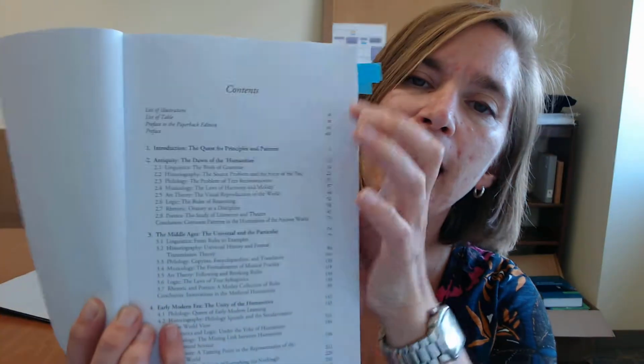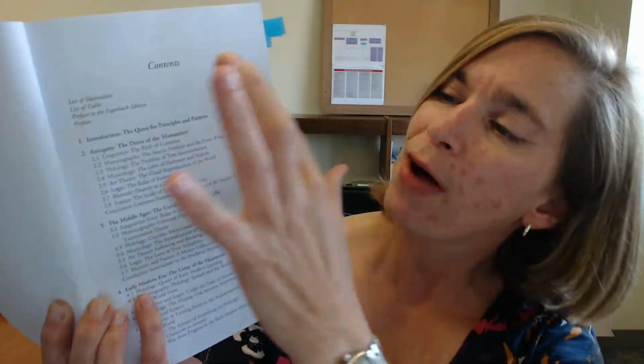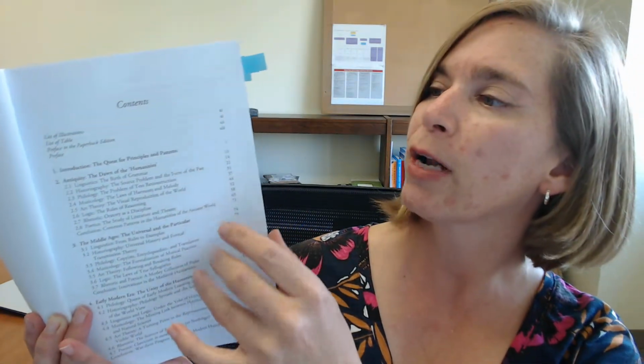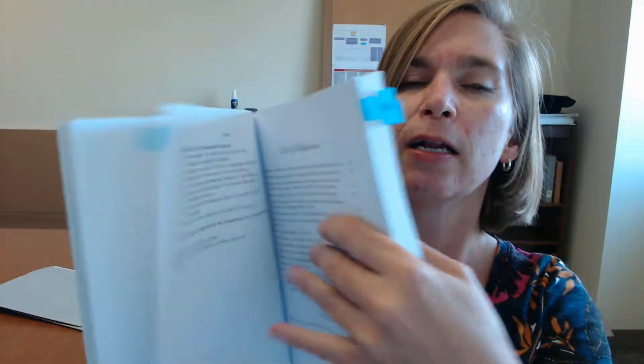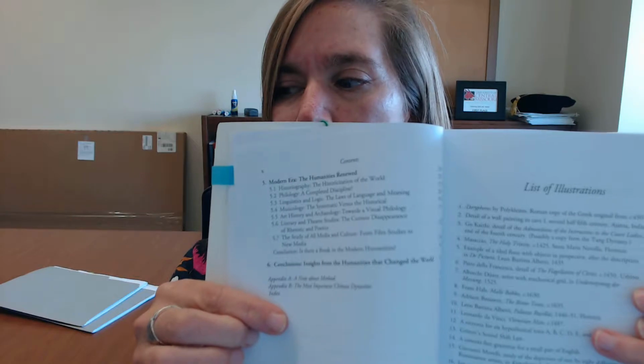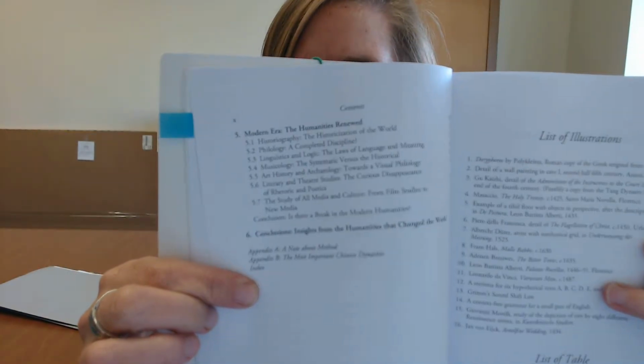Another thing, as I'll pull it up here: just as the table of contents lays forth the outline of how the book is going to progress, which in this case we can see, the introduction, and then we move into antiquity, the dawn, then the Middle Ages, then the early modern era, and then culminating in the actual modern era, and then wrapping everything together with the conclusions and insights. Another great tool within a book is the index.